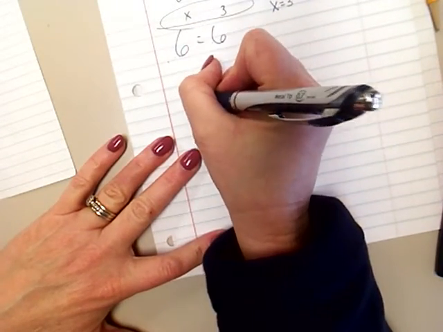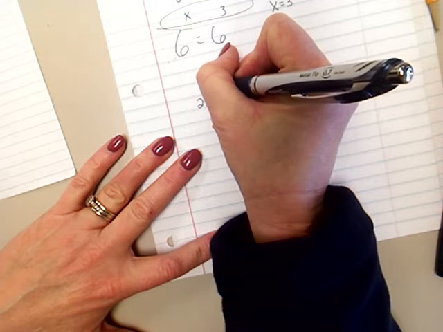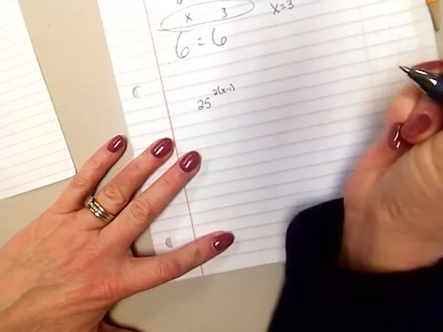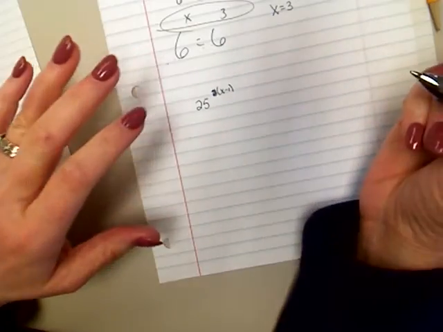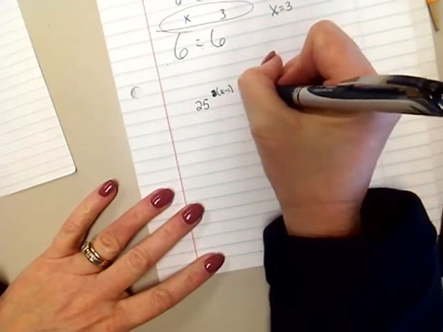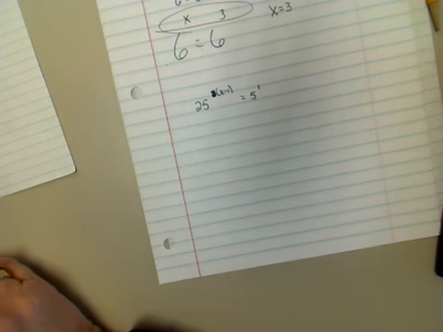So let's say I give you this one, 25 to the x minus 1 equals 5 to the first. Okay, I didn't mean to write 2x there, so let me get that out of there. It's just x minus 1. Okay. In this case, remember, the bases have to be the same.